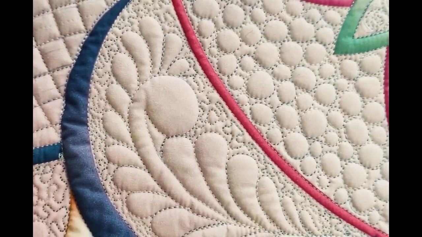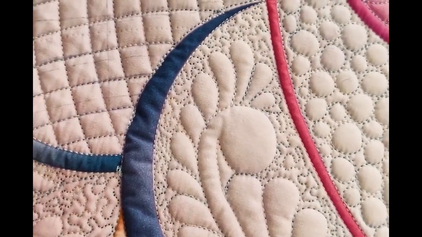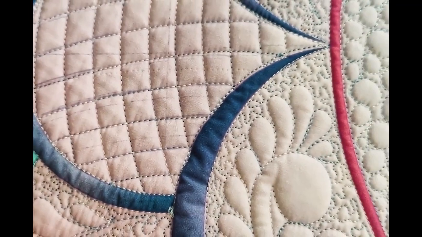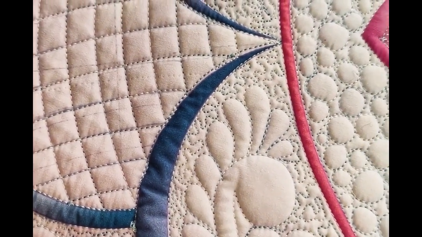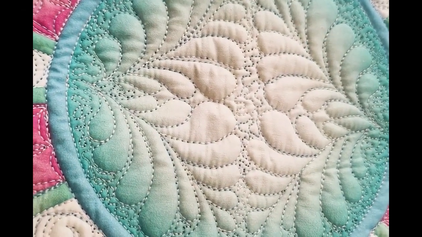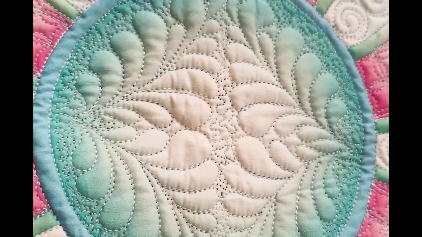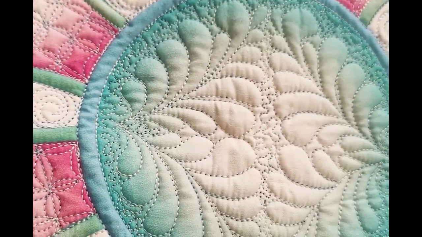And then, of course, I popped some in here, and I kept the design flowing by putting this beautiful big bubble at the end instead of a teardrop. And then I'll just show you the centre there. So that shows you another way of filling the circle rather than just the traditional.